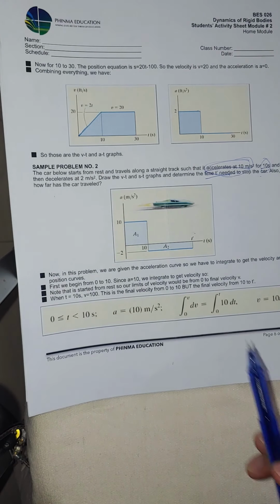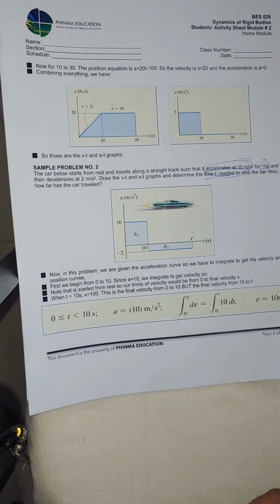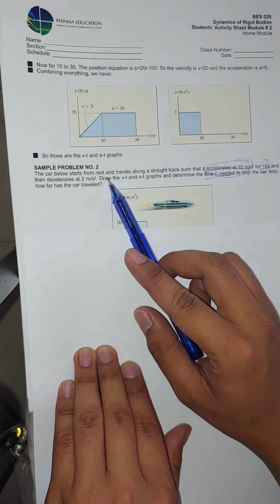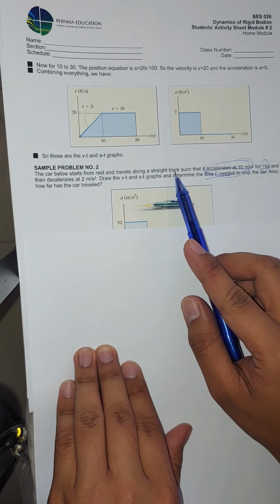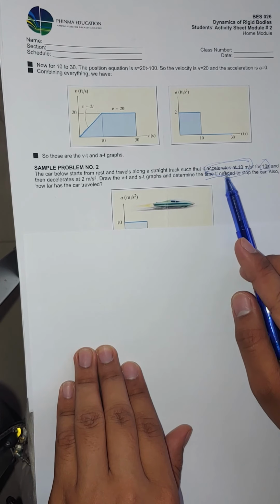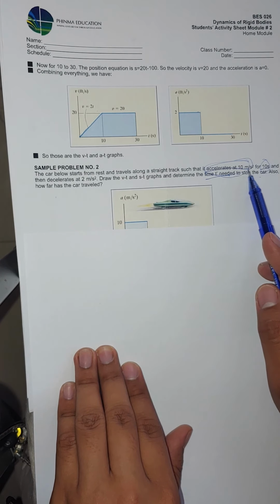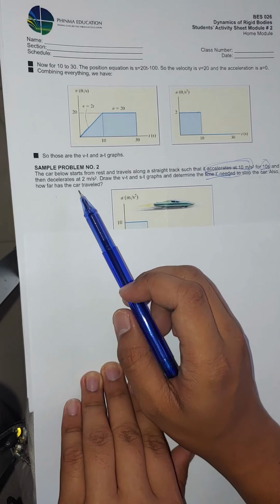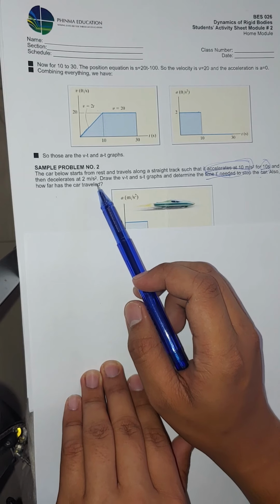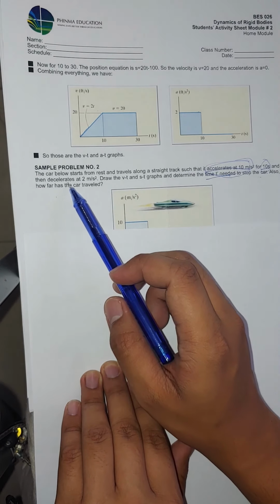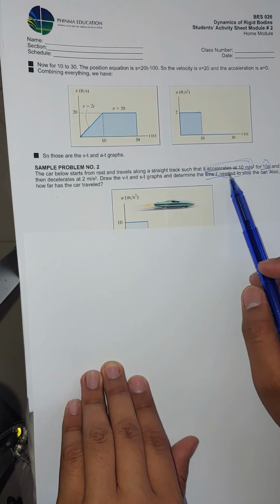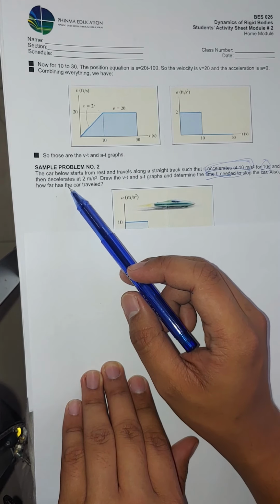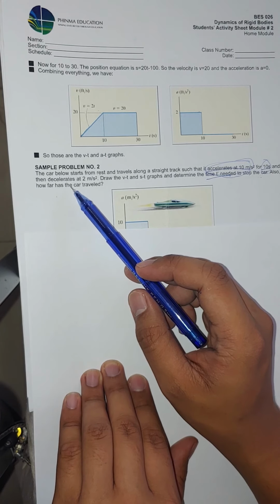Okay, so now we are already in our second problem, sample problem number 2. The car below starts from rest and travels along a straight track such that it accelerates 10 meters per second squared for 10 seconds. And then decelerates at 2 meters per second squared. So here we need to talk about accelerate and decelerate. When we say accelerate, this is positive acceleration. And then decelerate, it means that it is a negative acceleration.